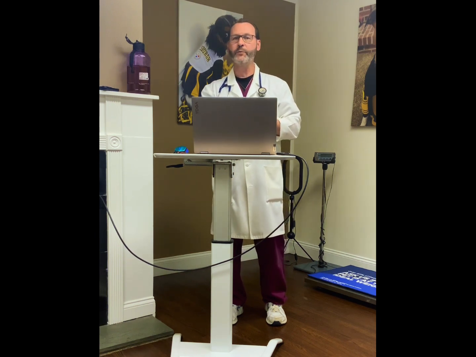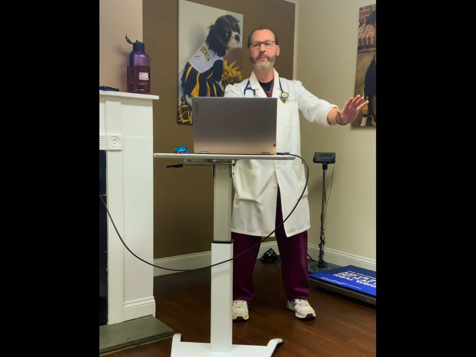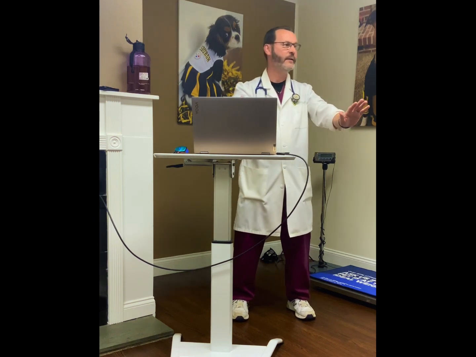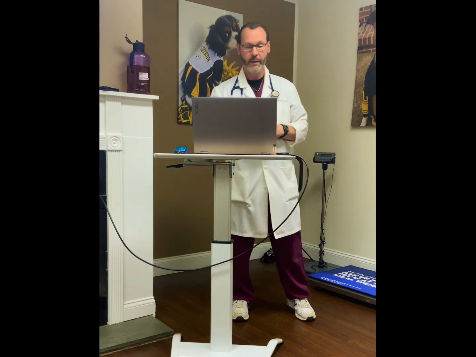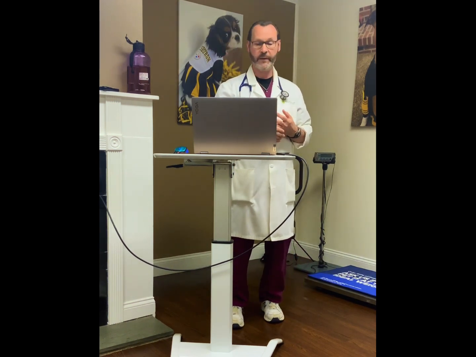They can do a truncal sway. When they're standing still, and they're supposed to be still, they're going to be swaying back and forth. It's called a truncal sway. That's usually a cerebellar lesion. Again, we talked about having a negative menace response, but they still have vision or evidence of vision.